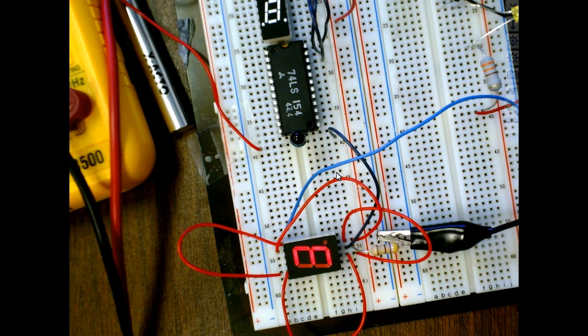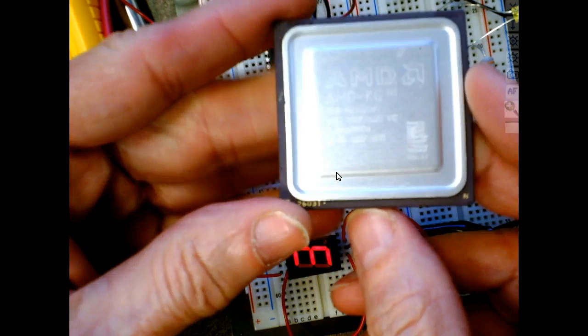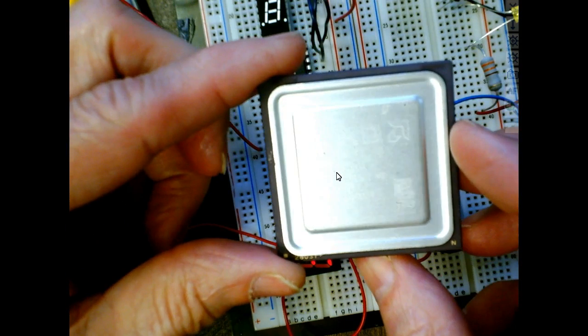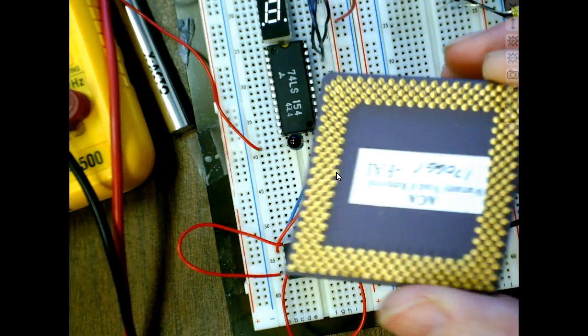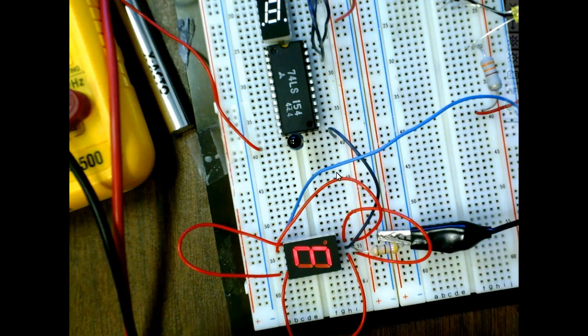After that, they decided they could get more pins if they put them in a square and came out the sides. And that way, instead of only using 2 sides, they went to 4 sides. And then eventually they went to a version of what they call a pin grid array. So this is an AMD K6-5 processor. They figured out they could get a lot more pins if they did what? Just brought them out the bottom.